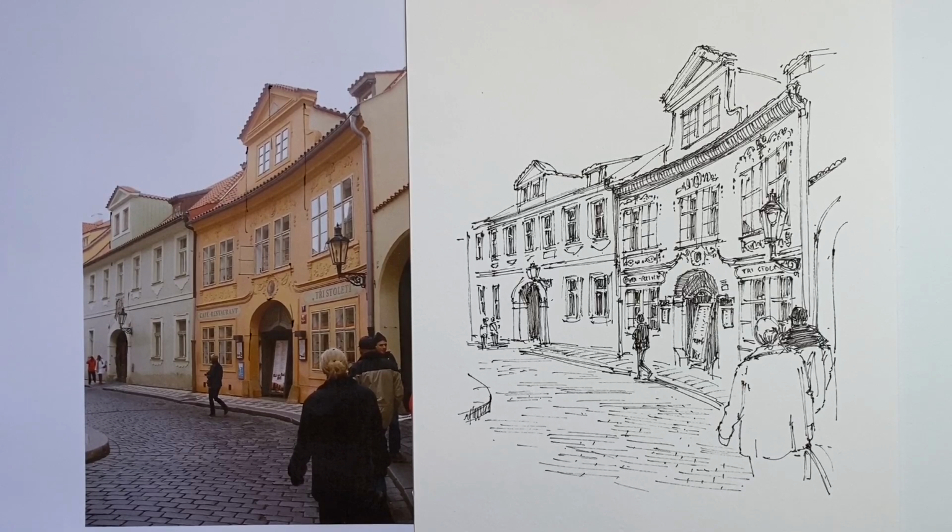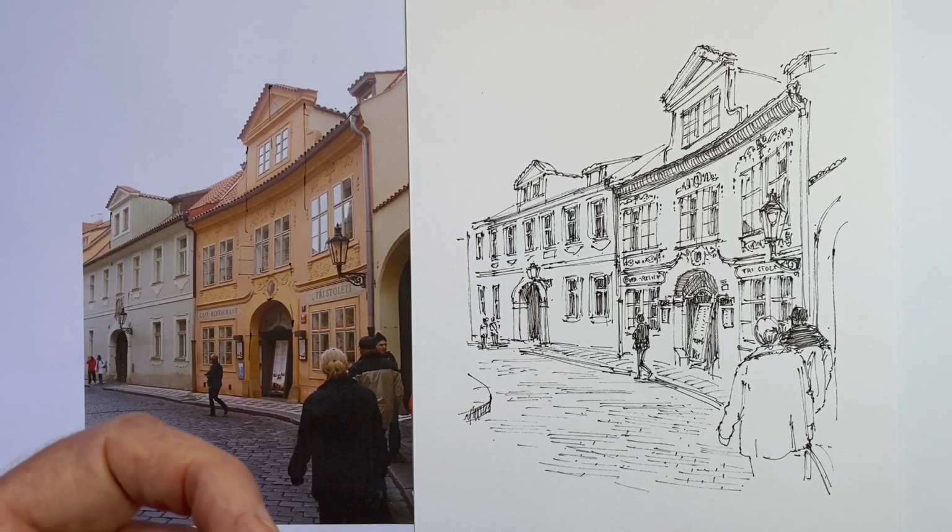Look, it's firstly a beautiful scene. These are beautiful buildings, and we just move along window by window, space between window by space between window, and checking our angles as we go all the way along. Why don't you give this a go?